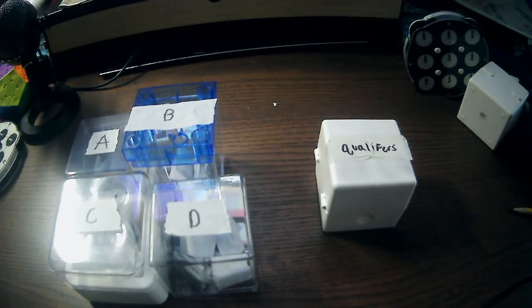The top 16 competitors who qualified for the group stage of the Clock Cup are put into 4 pots. There are 4 competitors in each pot. Pots are decided based on competitor performance in the qualifier rounds. And we will start with pot 1, which is this bag right here. So then we will go accordingly to pot 2, pot 3, then pot 4.